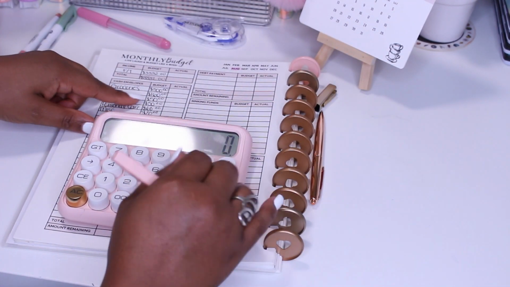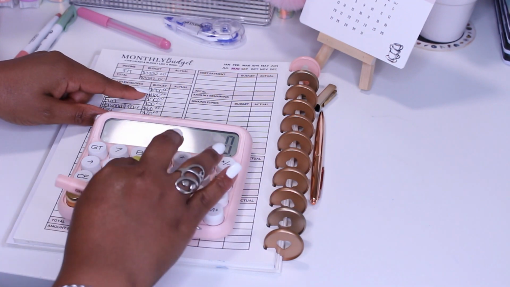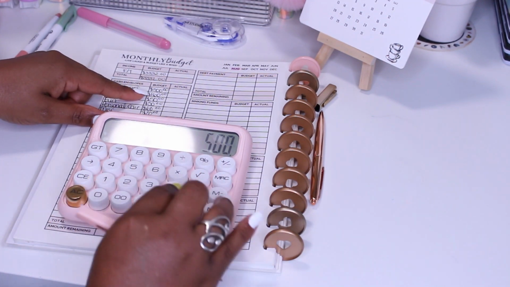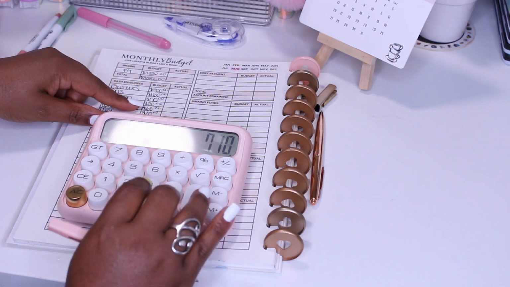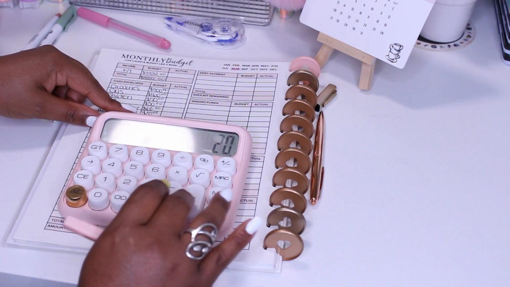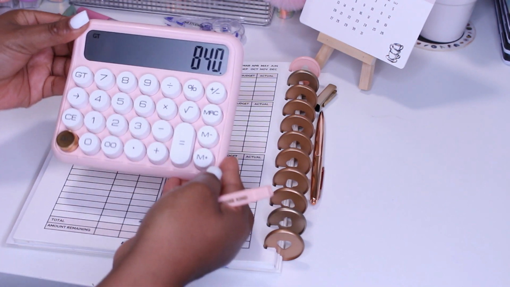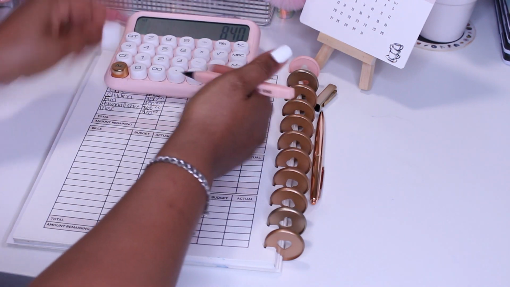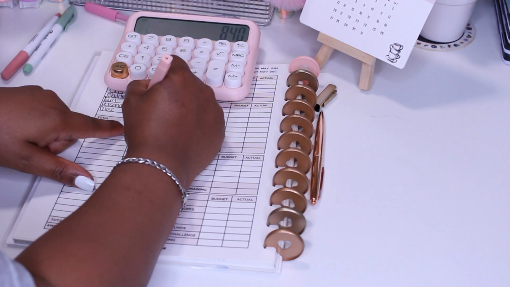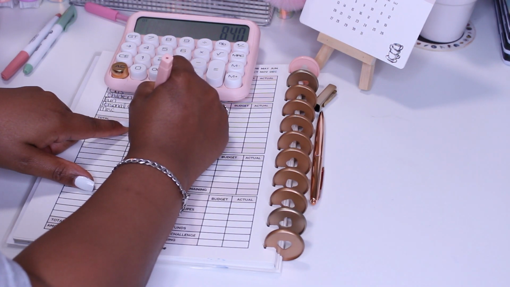Okay, so let's do some math and see what my total is for the budget. I'm coming in at $840. So let me put that right here, $840.